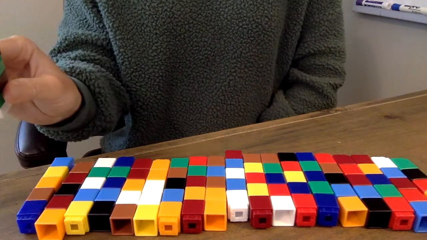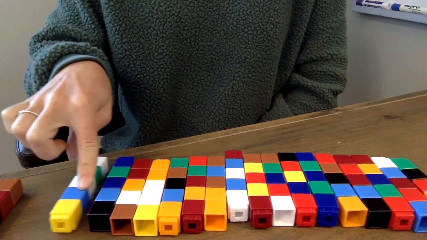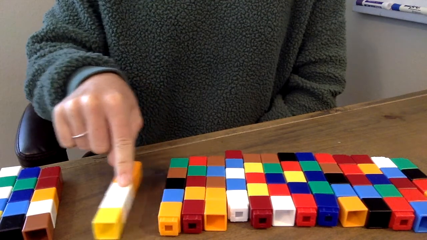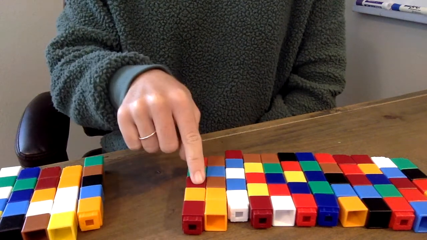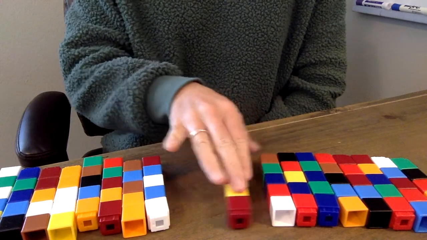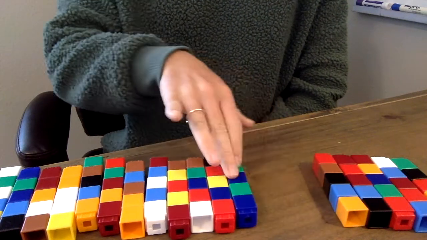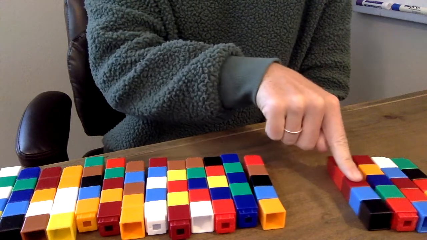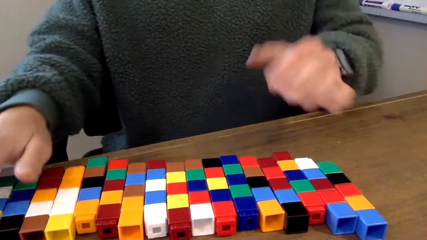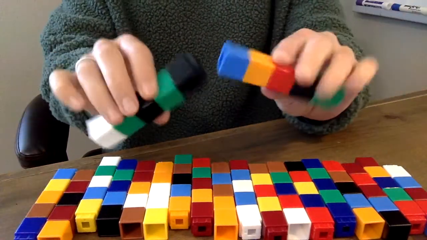Ready? 5, 10, 15, 20, 25, 30, 35, 40, 45, 50, 55, 60, 65, 70, 75, 80, 85, 90, 95, 100. So I still have 100 of these little blocks, and I just broke them into groups of 5.